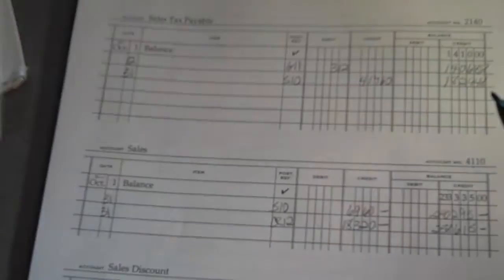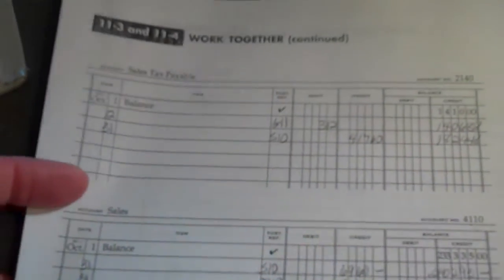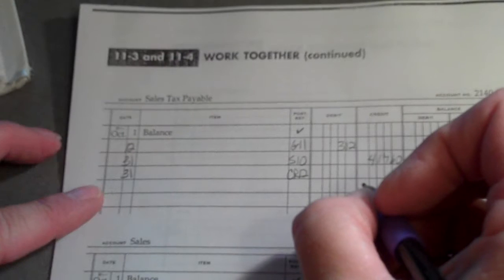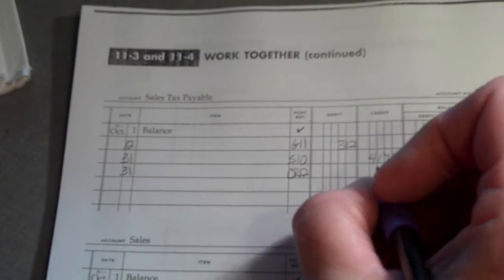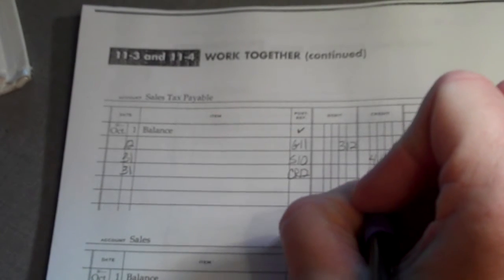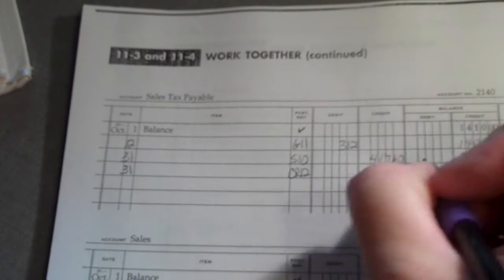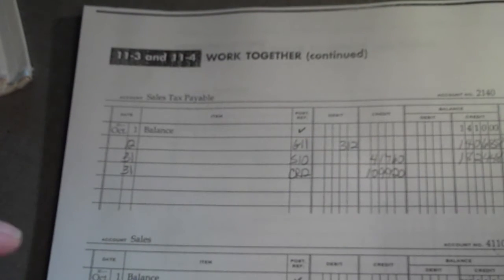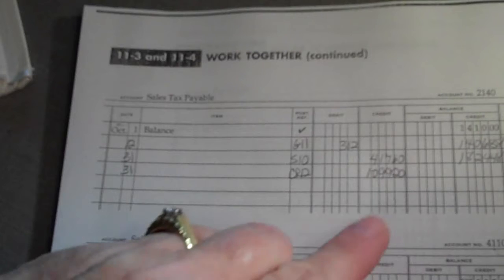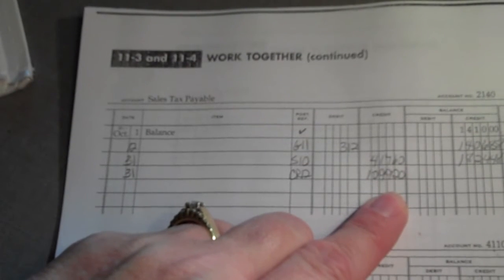Sales tax payable credit, the top of this page is on the 31st. CR12, payable credit $1,099.20, $1,099.20, and they're both credits, so I'll add them together.